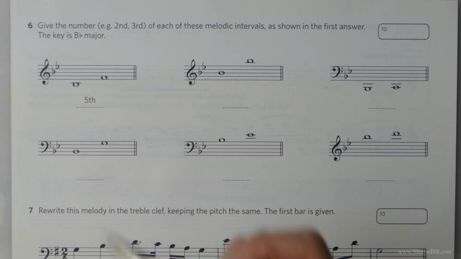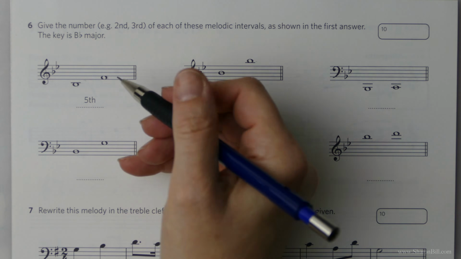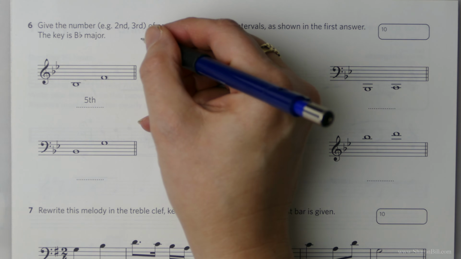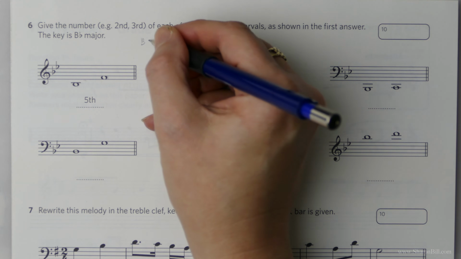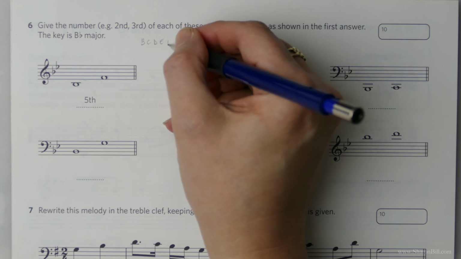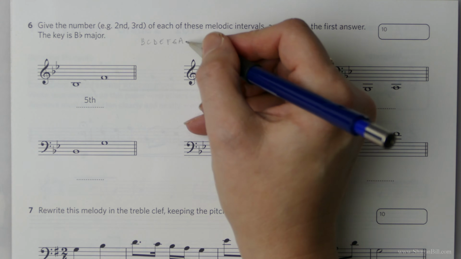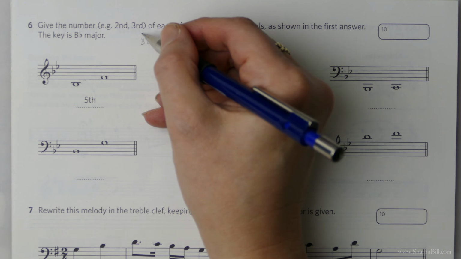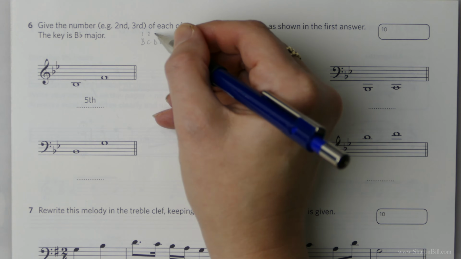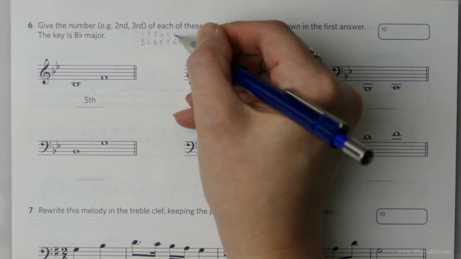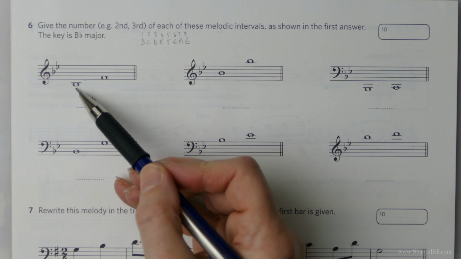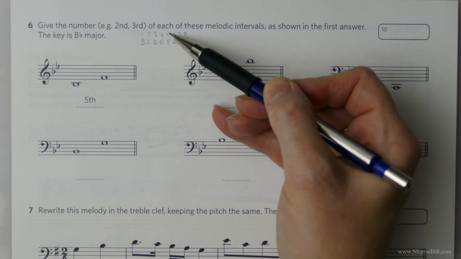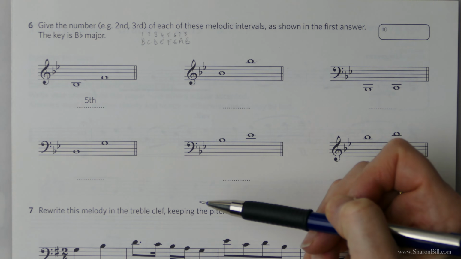That's a fifth. If you're not sure and you feel like you might slip up and forget to count that one, you could step out the degrees of your scale: B, C, D, E, F, G, A, and B again, of course. I know there are flats, but your key signature deals with that. Step out the degrees, 1, 2, 3, 4, 5, 6, 7, 8. And you can see from B, or B flat as it were, to F is a fifth. So you can double check it that way if you like.